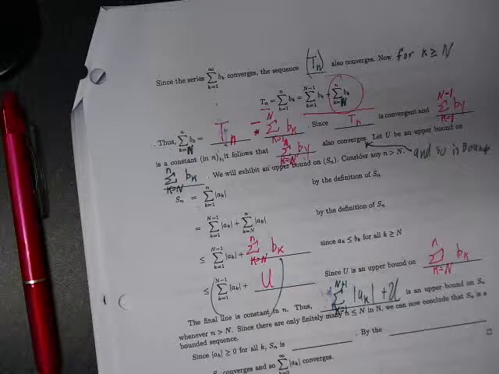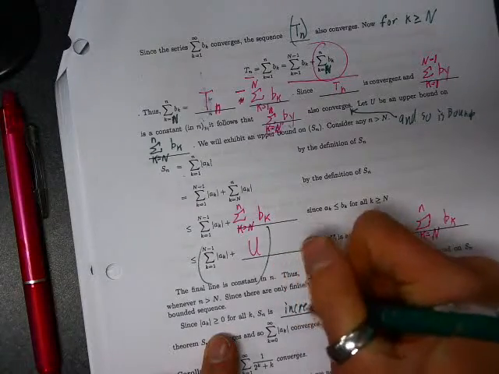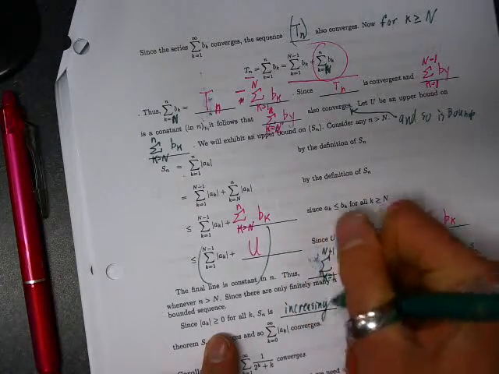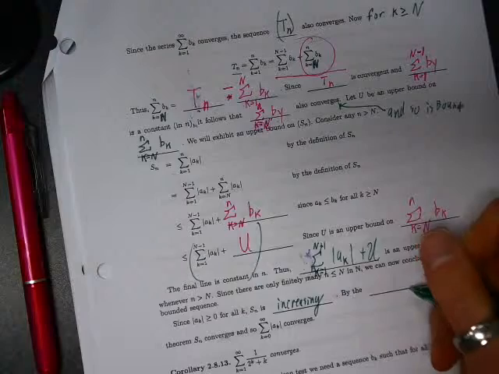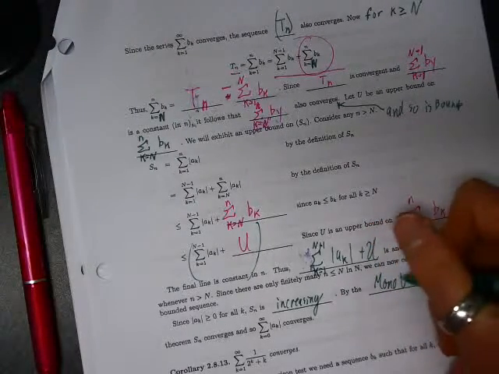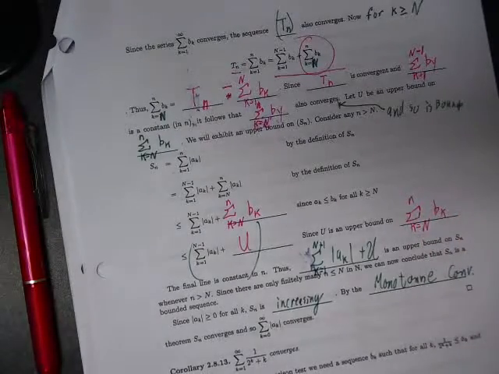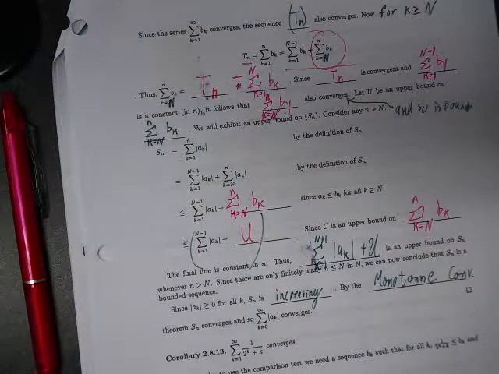On the one hand, it's increasing, so the smaller index terms will be less than the bigger index terms anyway. So this is a bounded sequence. But ak is always positive, so Sn is increasing. Absolute value of ak is always positive. By the monotone convergence theorem, it follows that Sn is a convergent sequence, and so that infinite series converges.